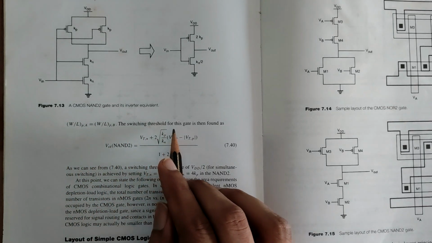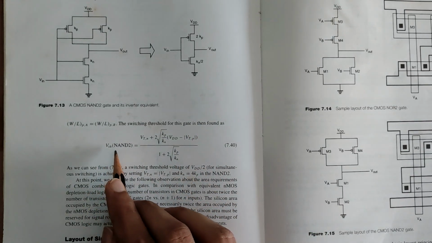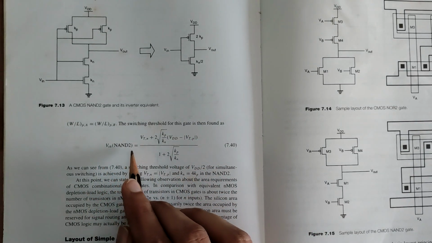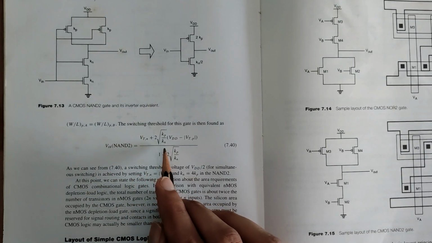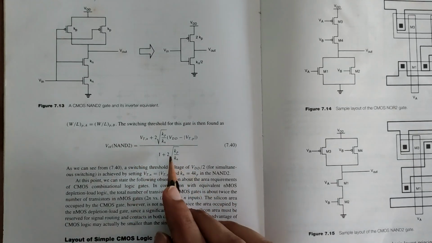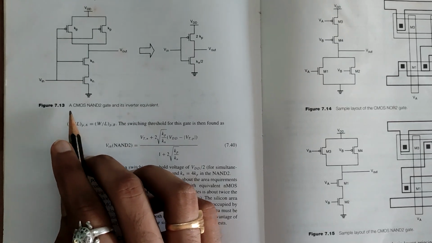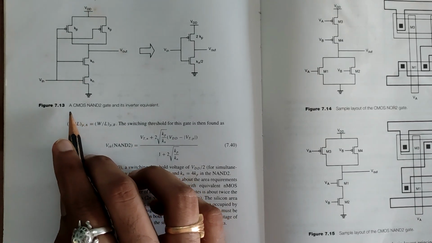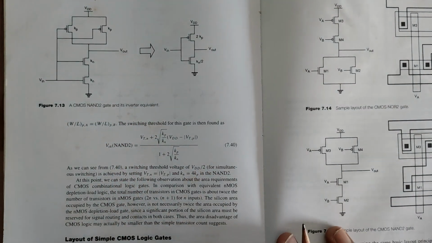The switching threshold for this gate is then found as VTH,NAND2 equal to (VTn + 2√(Kp/Kn)(VDD - |VTp|)) / (1 + 2√(Kp/Kn)). Here you can see the figure of a CMOS NAND2 gate and its inverter equivalent.